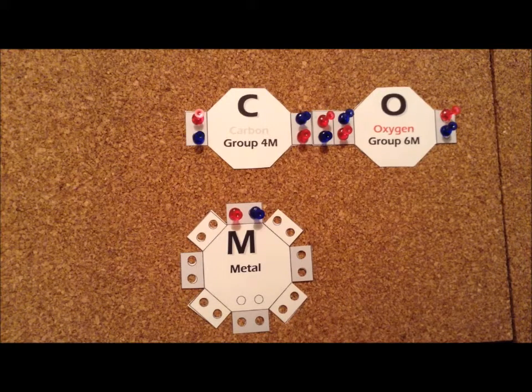tremendous importance in the fact that carbon monoxide is a poisonous gas, and the reason why it's poisonous is because it binds to the iron atom, generally iron plus 2 ion, in hemoglobin, the same part of the hemoglobin molecule which would normally carry oxygen. So it's important it binds to the metal through the carbon end.